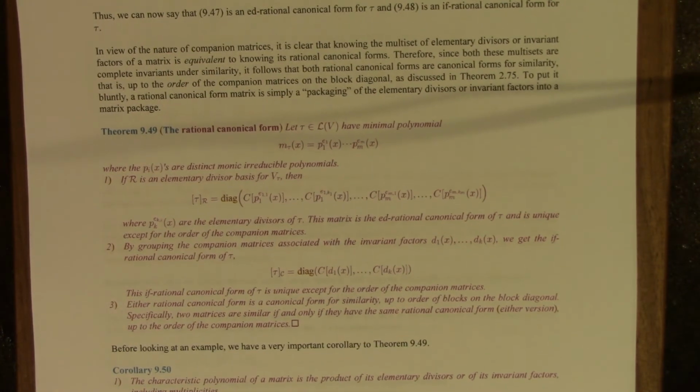So these two canonical forms are just simply ways of displaying either the elementary divisors or the invariant factors. It's a packaging of those multisets into matrix form.